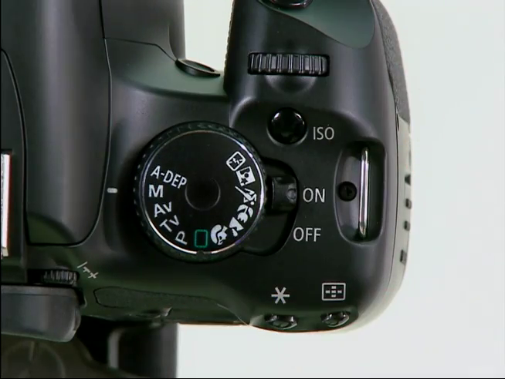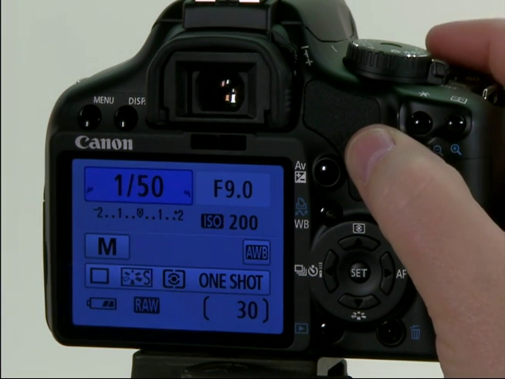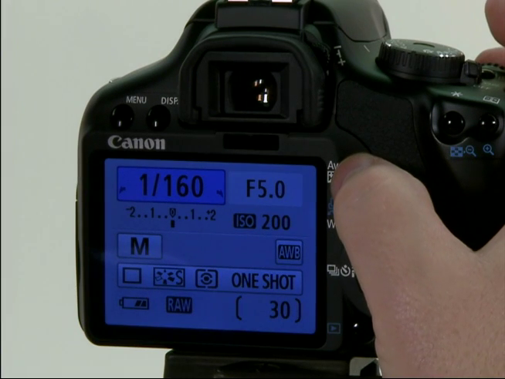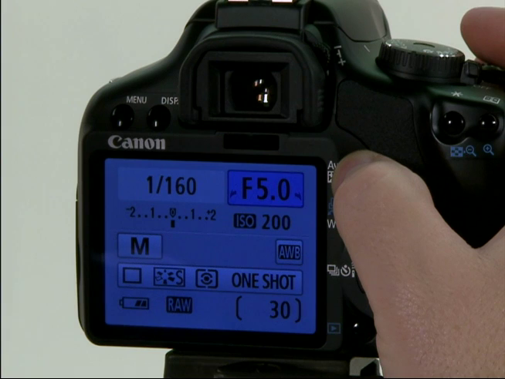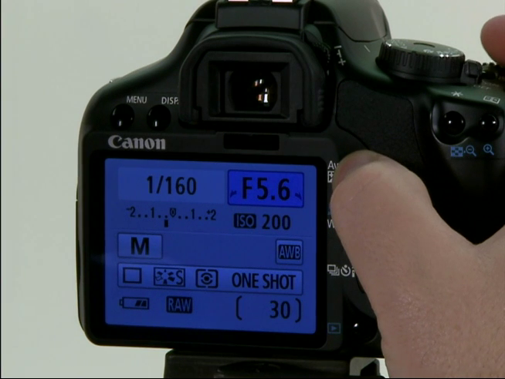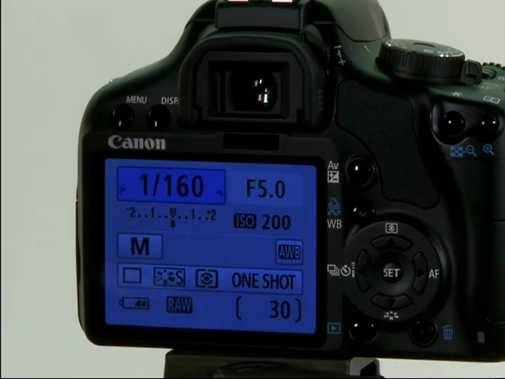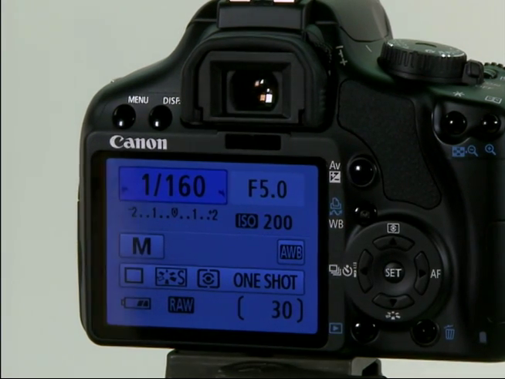The next advanced shooting mode is manual or M mode. This mode gives you complete control of the camera. In manual mode, you will set the shutter speed, aperture, and ISO to create the exposure. To operate the camera in manual mode, rotate the mode dial to M. To set the shutter speed, turn the main dial. To set the aperture, press the AV button while turning the main dial. Press the shutter halfway. The exposure setting will be displayed in the viewfinder and on the LCD panel. The exposure level mark lets you see how far you are from the standard exposure level.